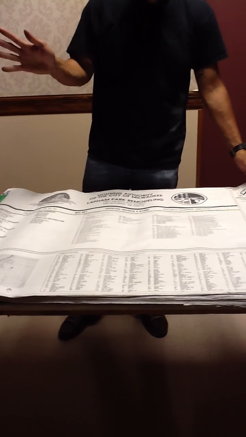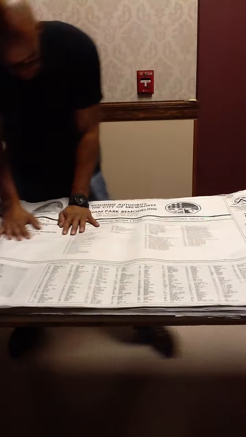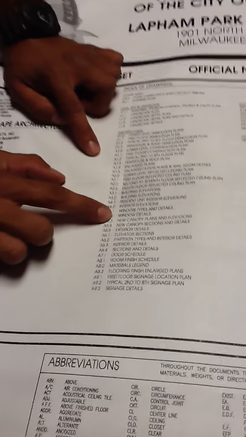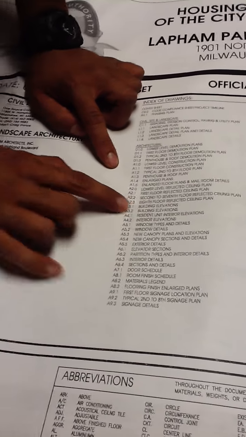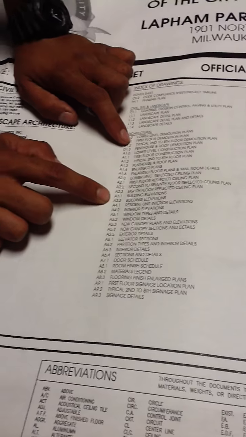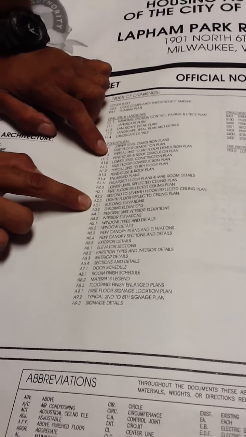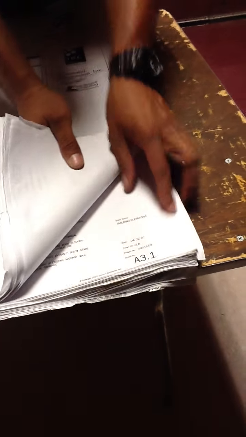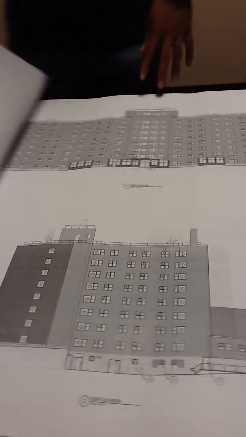The next thing we're going to look for is another type of view on a plan. We're just going to look quickly at architectural views. It would be an elevation. So we're going to go back to our drawing index. We're going to go to elevations, which are building elevations. Let's just go to those. There's interior elevations, exterior elevations. We're going to go to building. So we're going to go to A3.1. This back corner, A3.1. I'll open that.